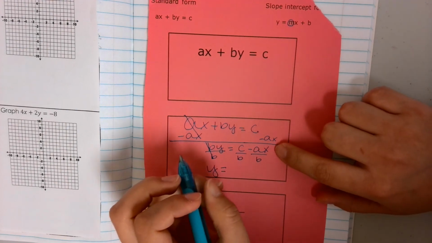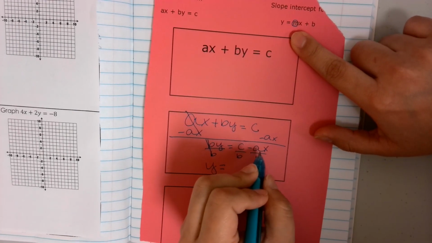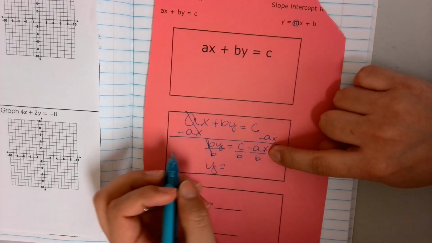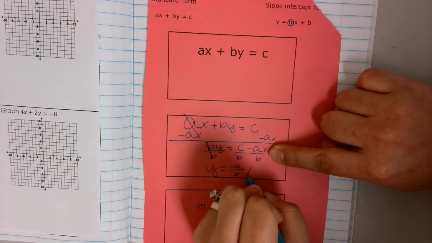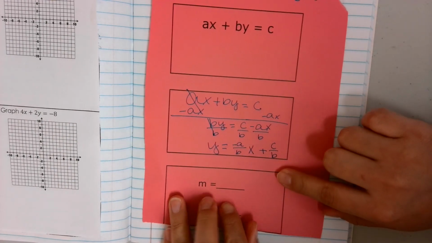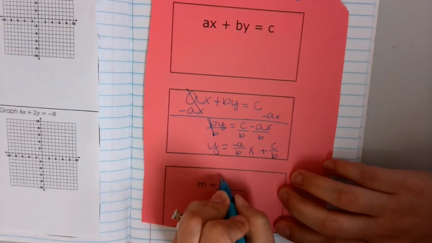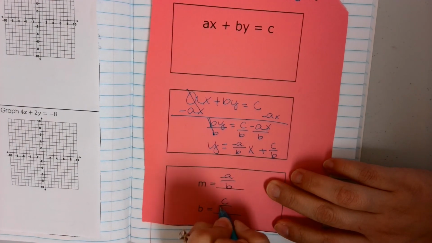So y equals, and then I always want the mx or the x piece first and then the b part at the end. So negative a over b x plus c over b. Therefore your slope is your negative a over b piece, and the y-intercept is the c over b piece.